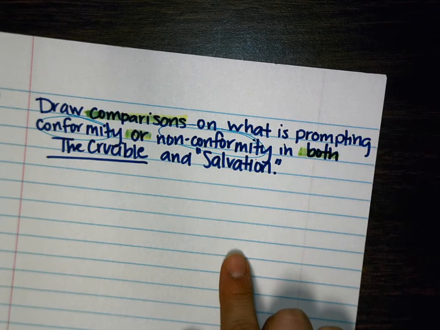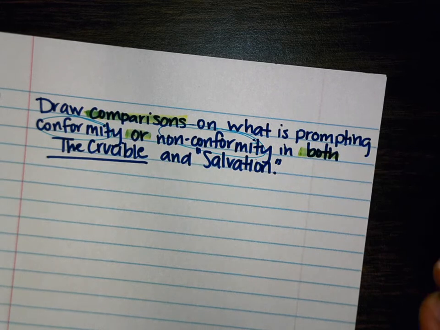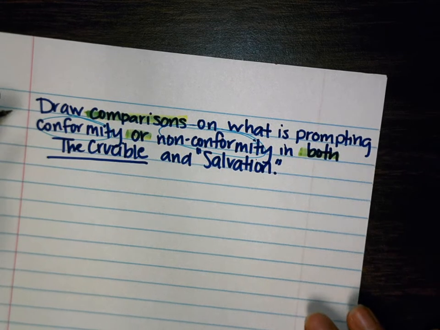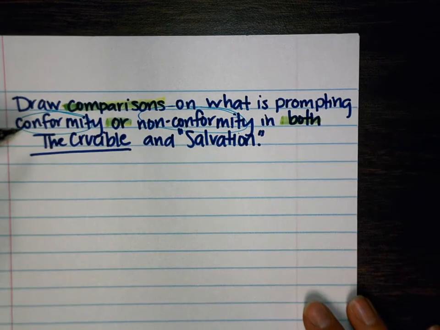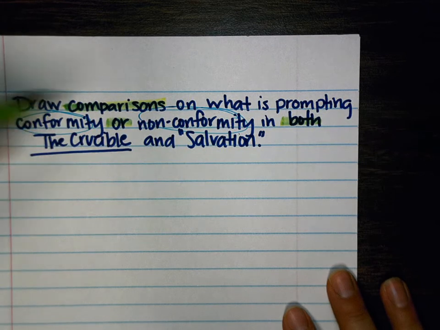There's a lot of things we can do here. Options are endless, so I'll try to take you through as quickly as I can the process for answering this, okay? Another key important point that a lot of kids struggle with on prompts like this is they don't understand certain words here. Like I said, comparisons is similarities. That's a synonym for it.